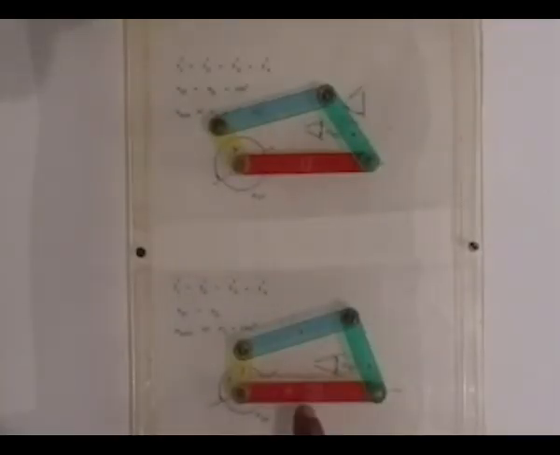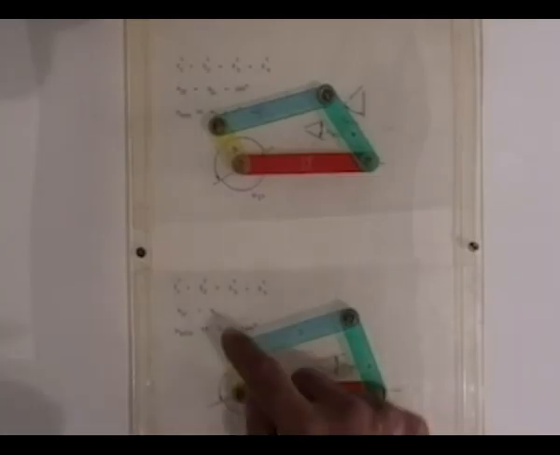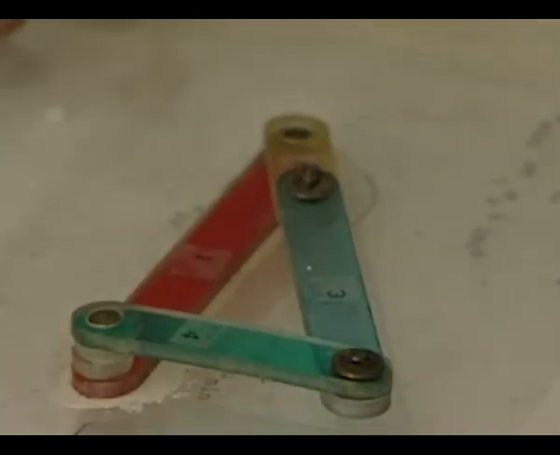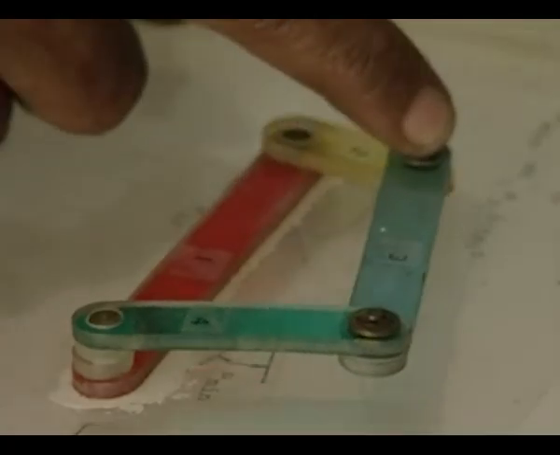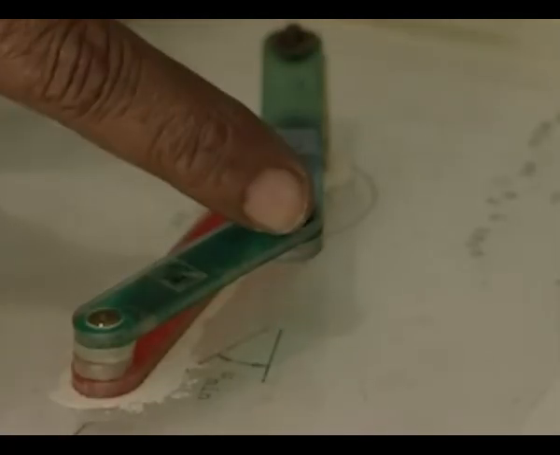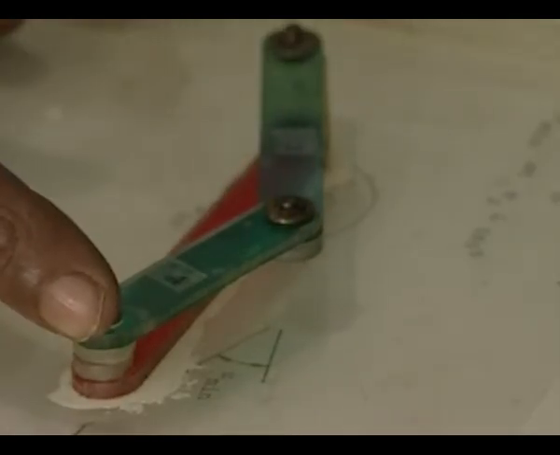Now, let us look at the model of this crank rocker linkage where L1 squared plus L2 squared is not the same as L3 squared plus L4 squared. As a result, the extreme position of the follower is reached due to unequal rotation of the crank. One extreme position is here when the crank and the coupler have fallen in one line. Now, from here it rotates through this angle, again the crank and the coupler fall in one line, giving rise to the other extreme position of the follower.